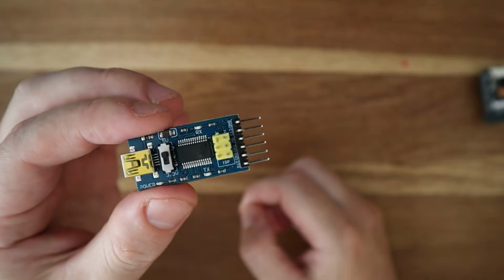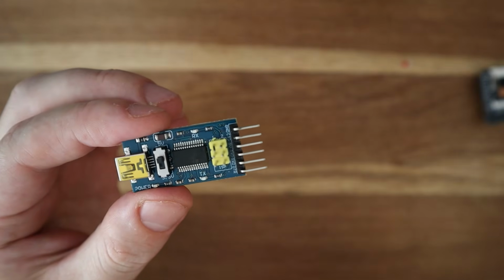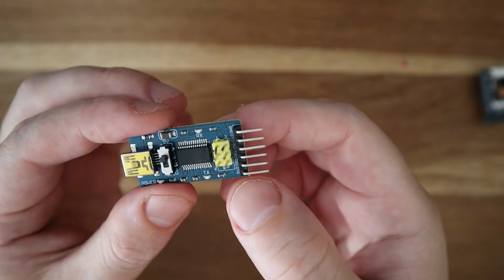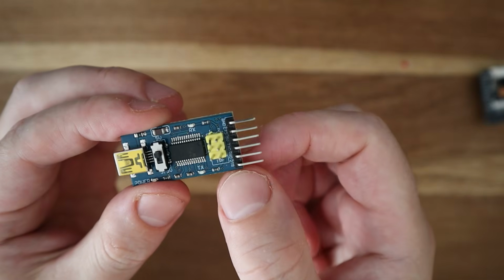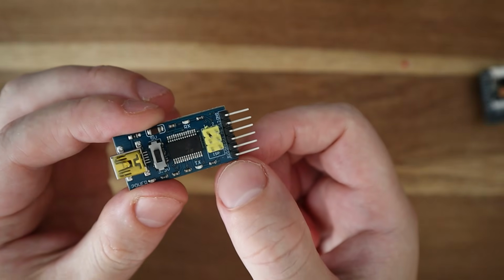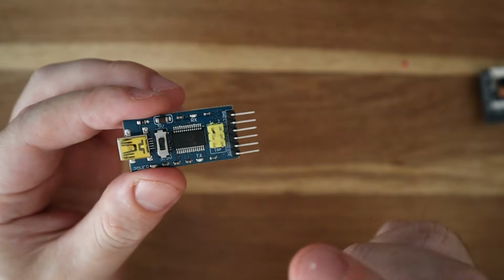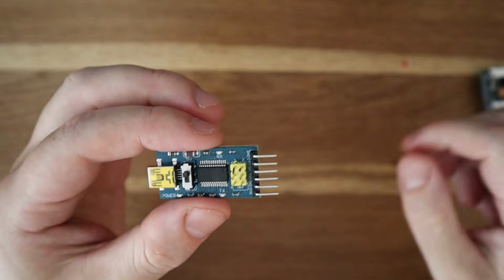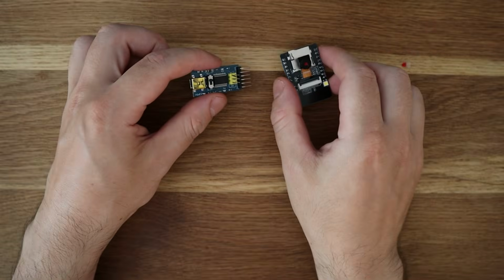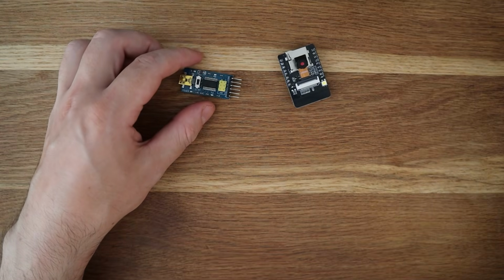I don't know if you can see it in the camera. Perhaps I can do a close-up later in the edition, so you can see that this is where you are going to find the names for all the different pins. Please pay attention and please make sure you are connecting the pins correctly. Okay, so now let's move on.